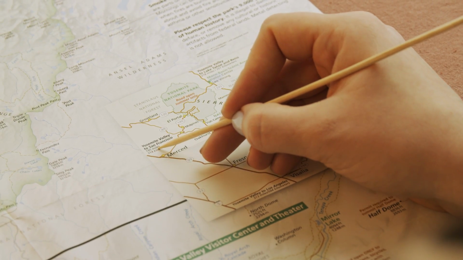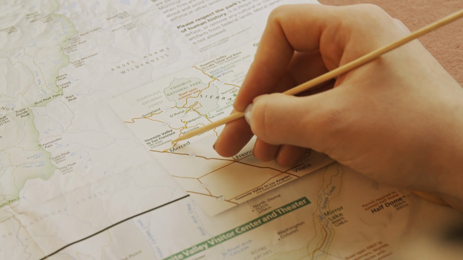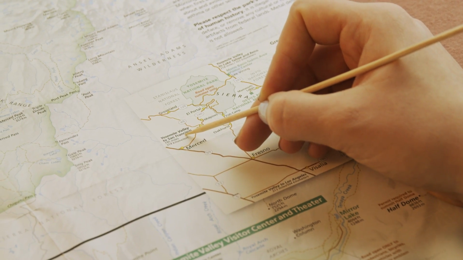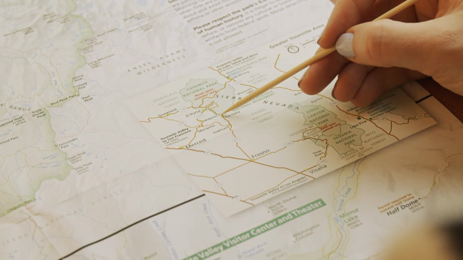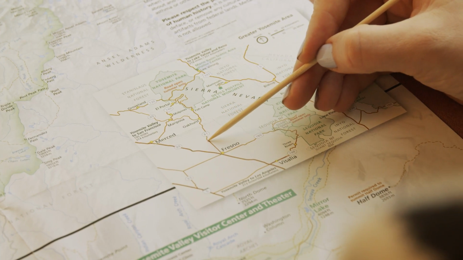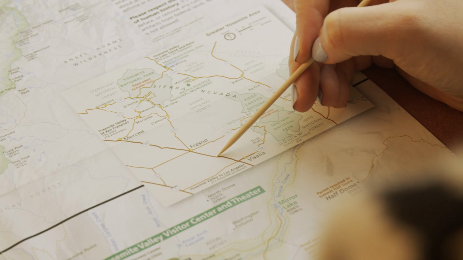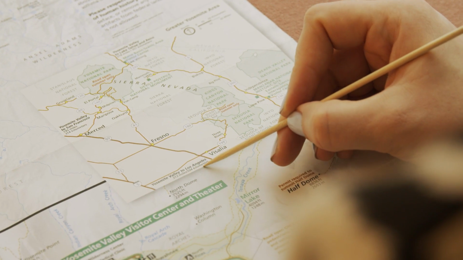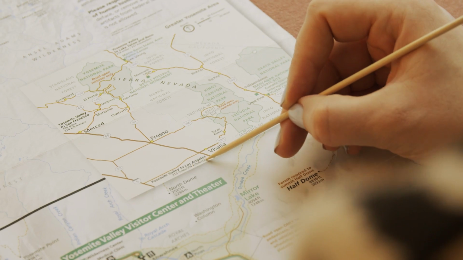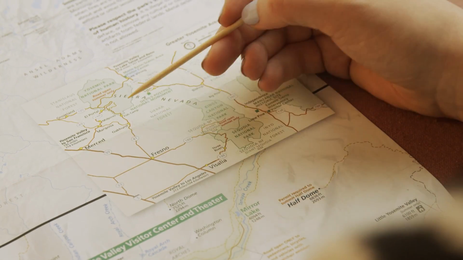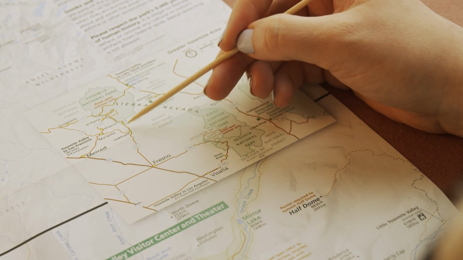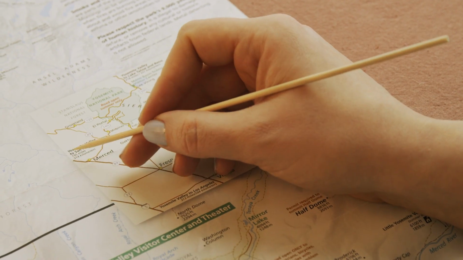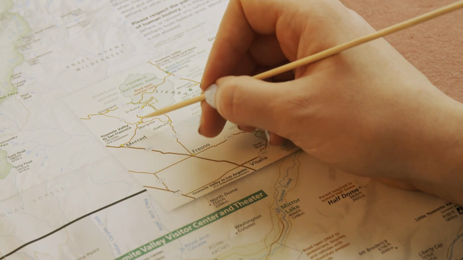And then 195 miles or 314 kilometers to San Francisco. Over here I have Fresno, 313 miles or 500 kilometers to Los Angeles. So it says that's about a 6-hour drive, and to San Francisco about 4 hours.